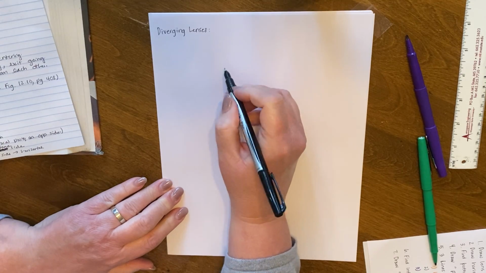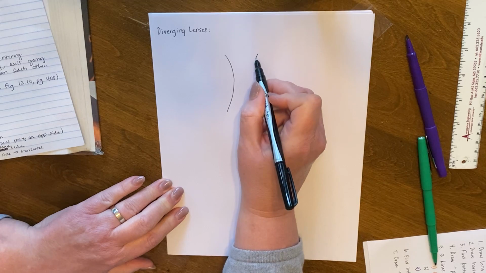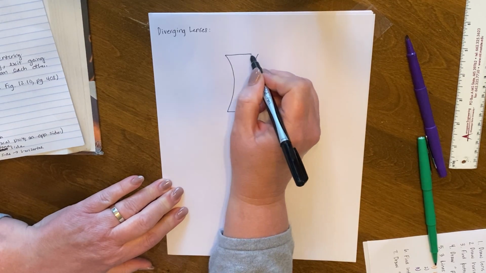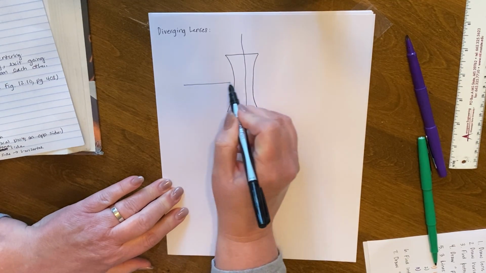Okay, and diverging lenses look like this, kind of hourglass shape. And they're called diverging. Let me draw my horizontal and vertical.